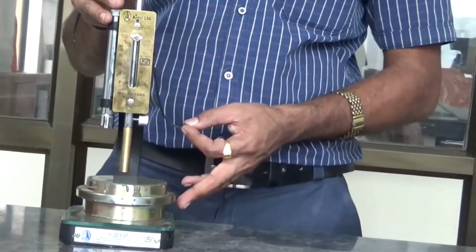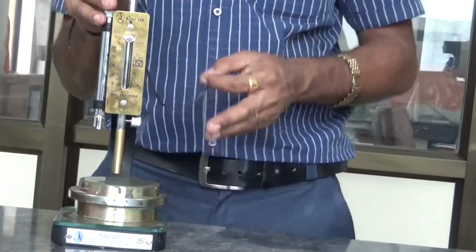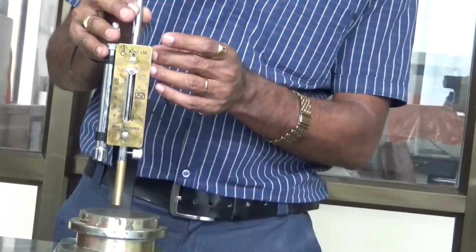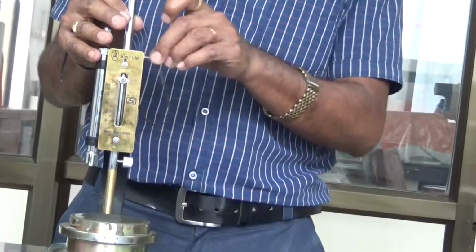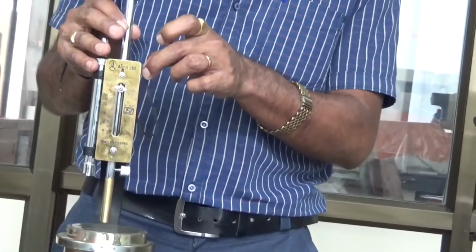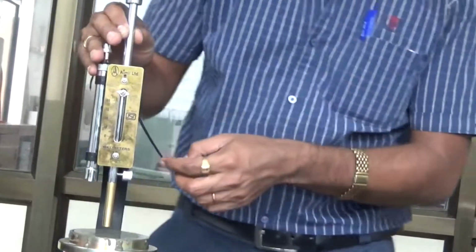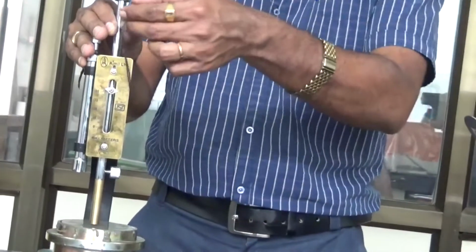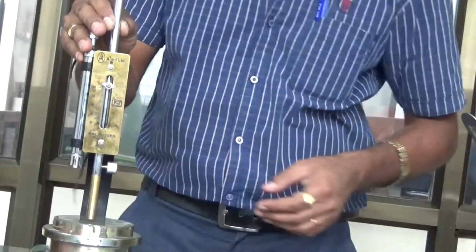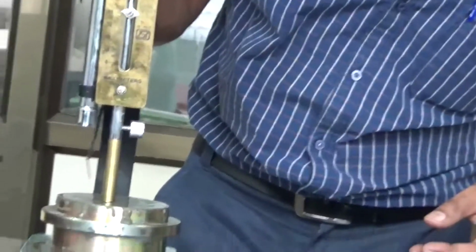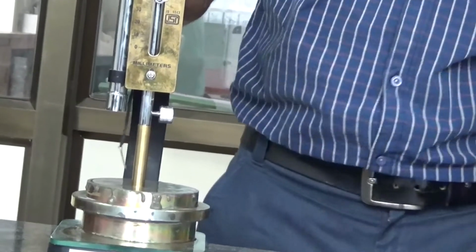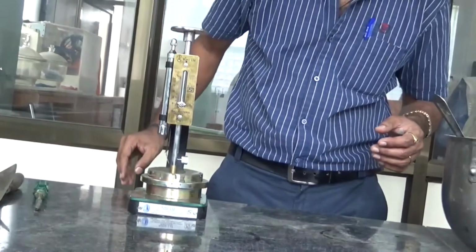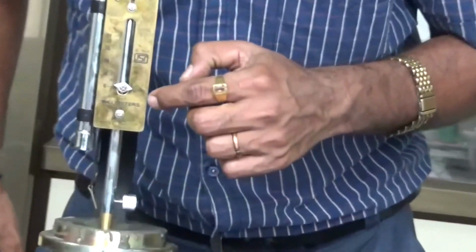Now keep this Vicat mold, which is filled with the cement paste, on a Vicat apparatus. Then remove this clamping pin. And then just touch this plunger at the top surface of the paste. I am touching this and releasing it. Now measure the penetration.